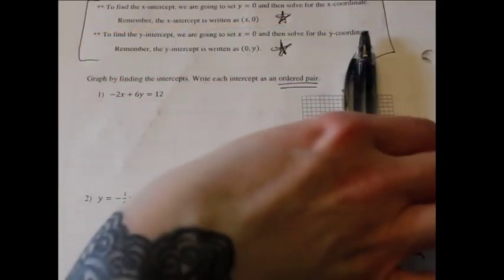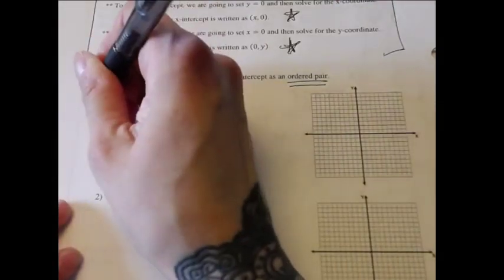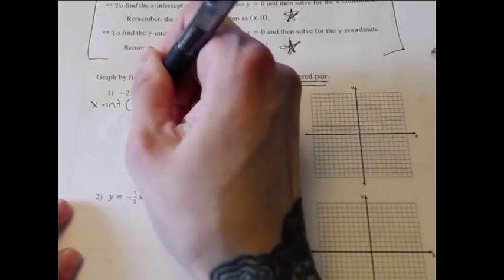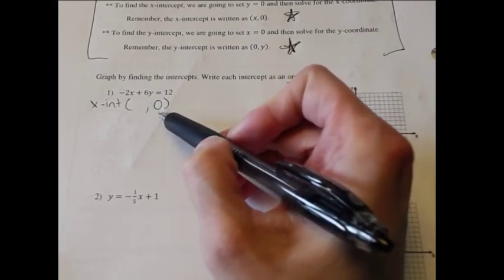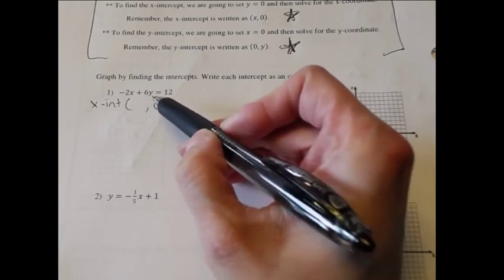Think about that. Let's go back to the notes. So we want to graph by finding the intercepts. Okay, no big deal. So I'm going to start by finding the X-intercept. So I'm going to write that the X-intercept has the ordered pair, some number, we don't know what it is, so I leave it blank, some number, comma, 0. And what this implies is that X is unknown, but Y, we know it. We want Y to be 0. So guess what? You're going to take this 0 and plug it right in for Y. You're going to throw it right in there.